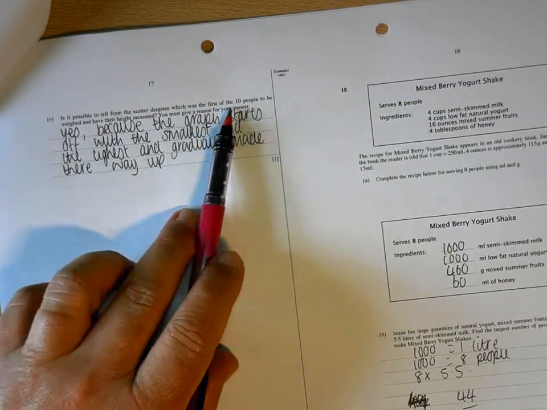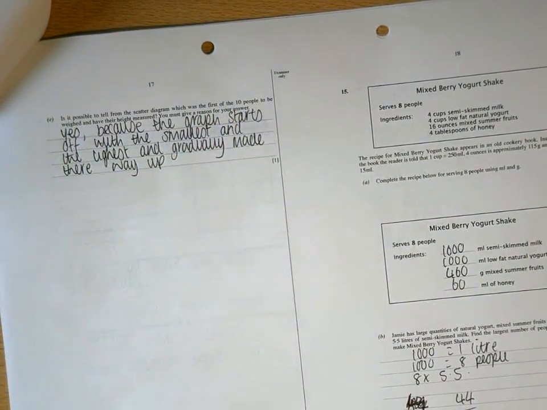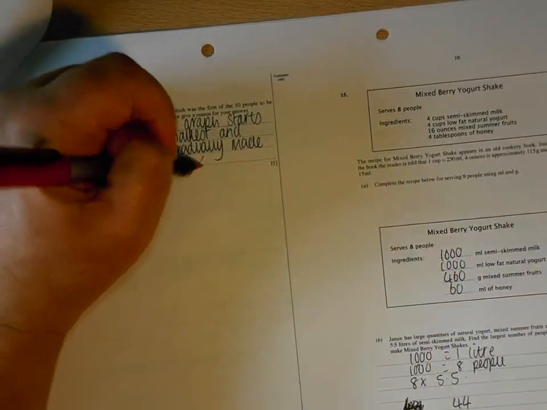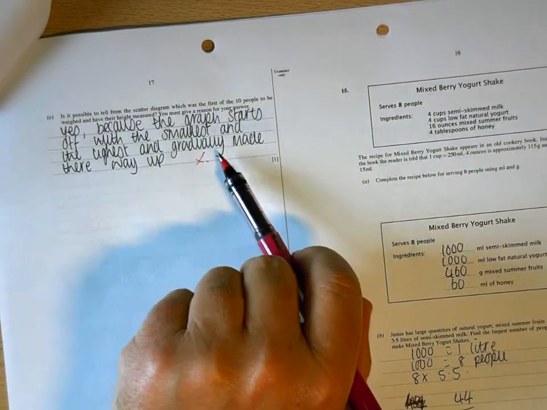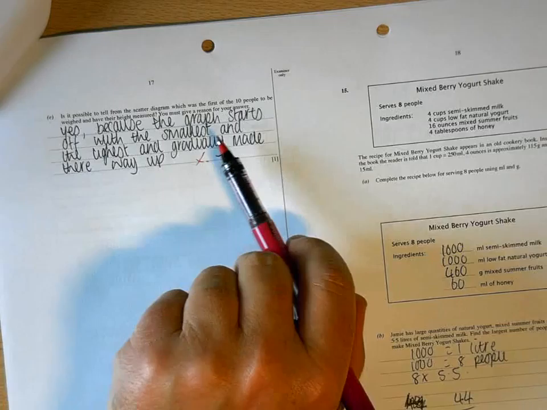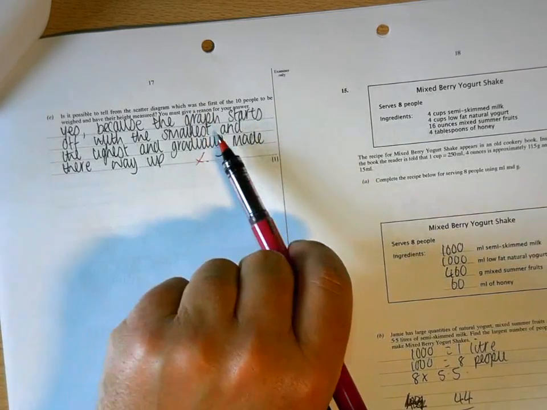What if the first person to be measured was the tallest or the heaviest? That would only be true, what you've written there, if they were lined up in order of size before they were measured.